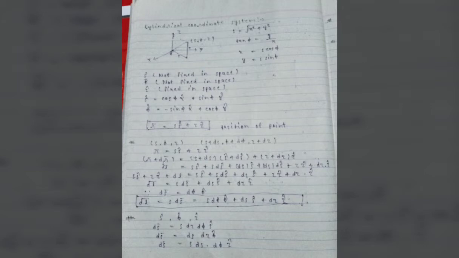magnitude is 1 times d phi in the direction phi, and therefore I can write the line element dl as s d phi in the phi direction plus ds in the s direction plus dz in the z direction. That is a line element in cylindrical coordinates. It makes perfect sense, because if you look at term by term, this is the distance moved in phi direction, this is the distance moved in s direction, this is the distance moved in z direction.